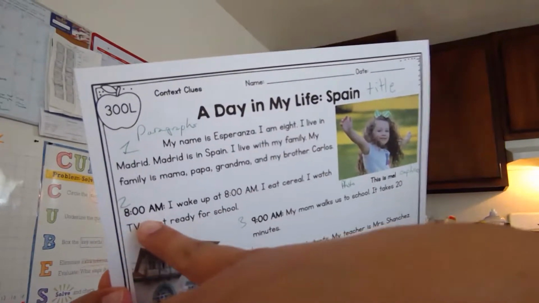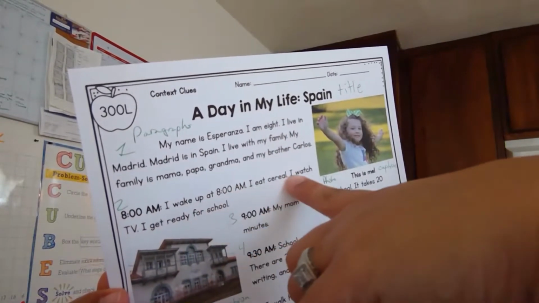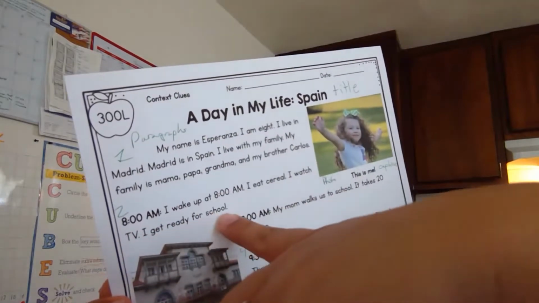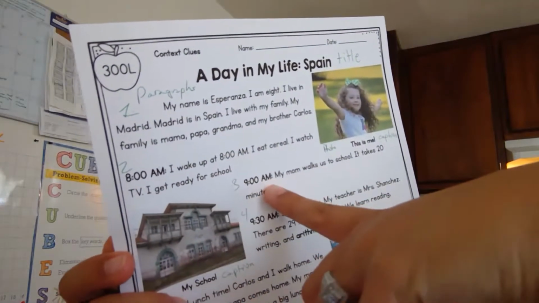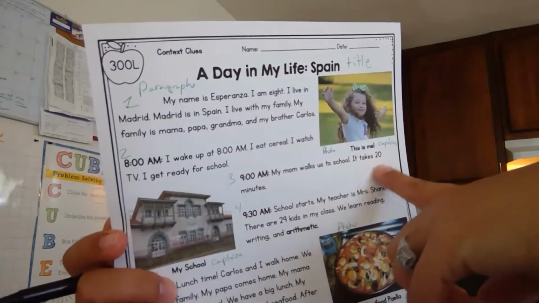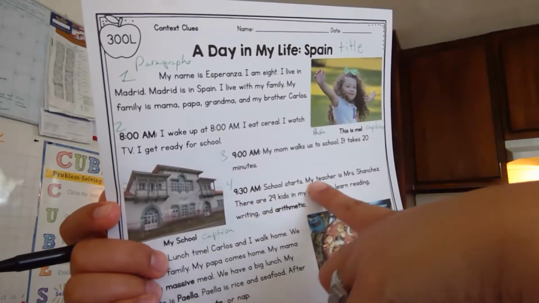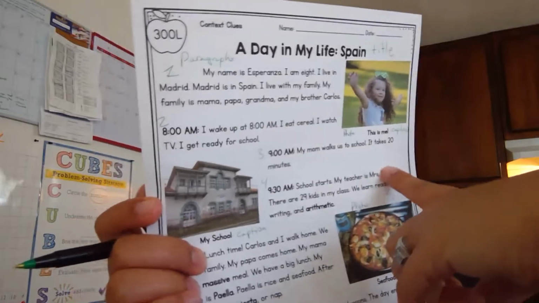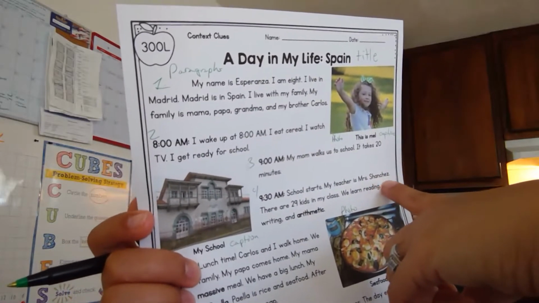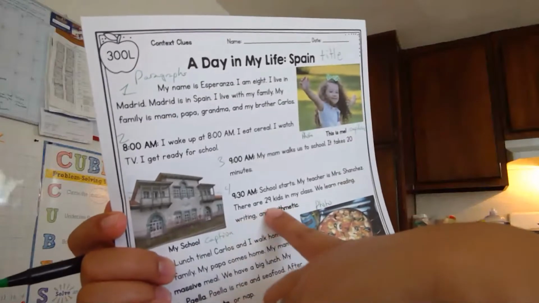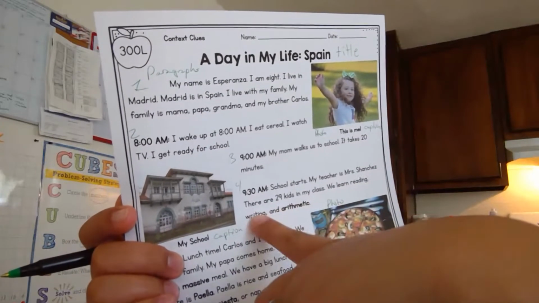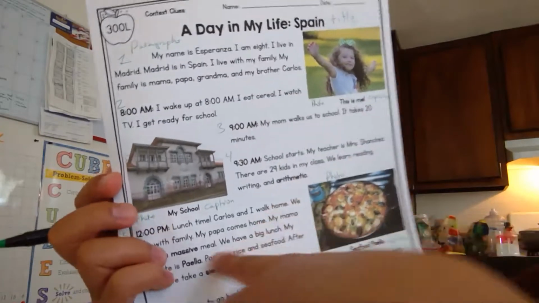Paragraph 2. 8 a.m. I wake up at 8 a.m. I eat cereal. I watch TV. I get ready for school. Paragraph 3. 9 a.m. My mom walks us to school. It takes 20 minutes. Paragraph 4. 9:30 a.m. School starts. My teacher is Mrs. Sanchez with an SH. There are 29 kids in my class. We are learning reading, writing, and arithmetic.